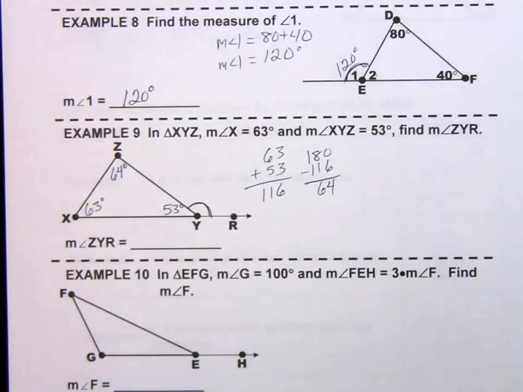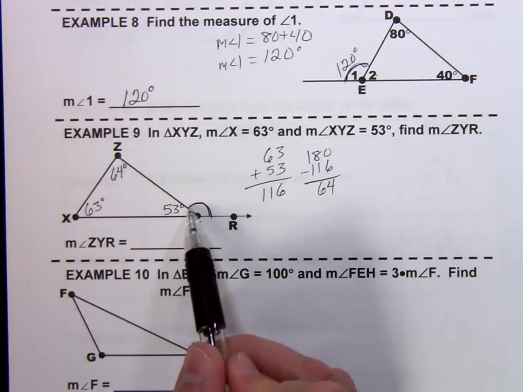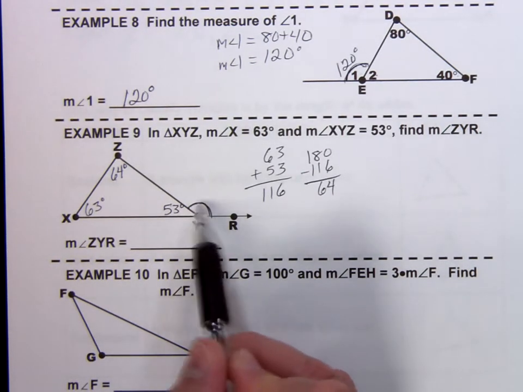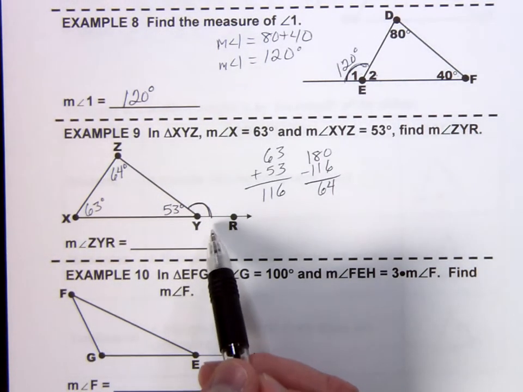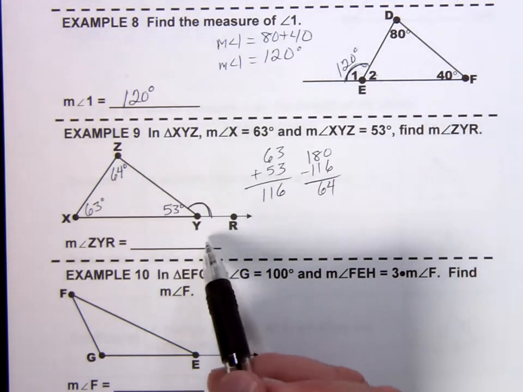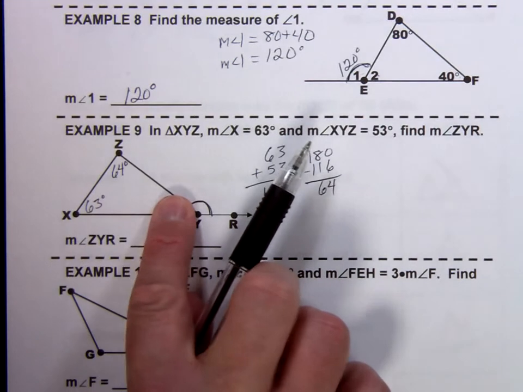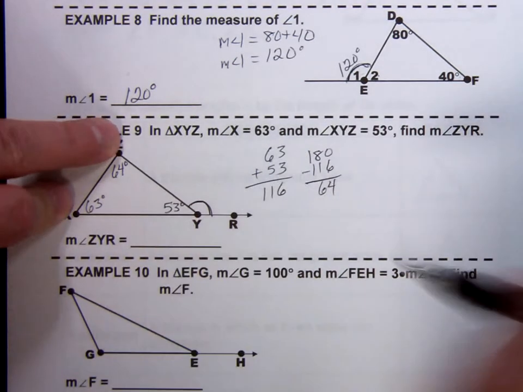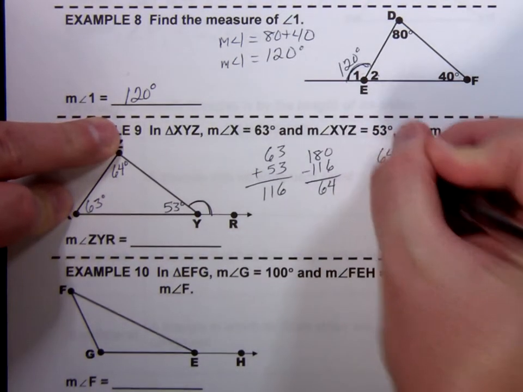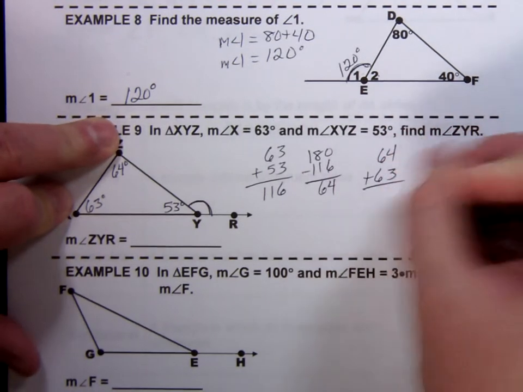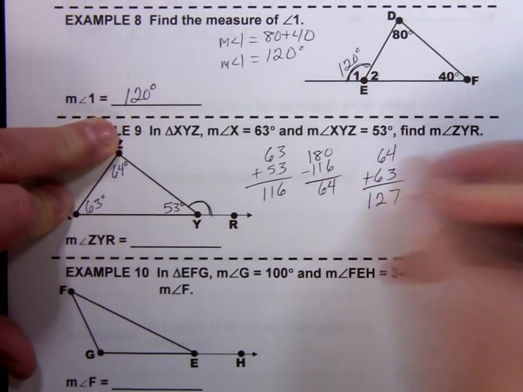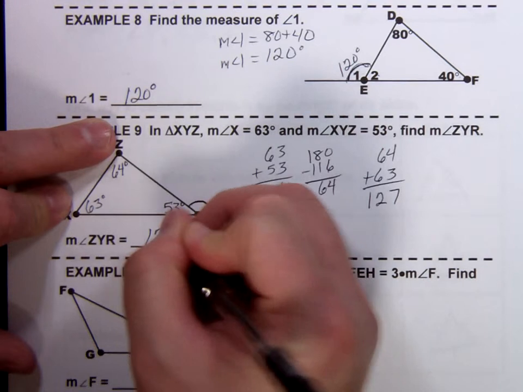Now remember, an exterior angle, like angle ZYR, is equal to the sum of the 2 remote interior angles. Again, this angle is adjacent to the exterior angle, so it's not remote. I want the sum of these 2 angles. So if I add those 2 angles together, I'll know what that exterior angle is. That exterior angle is 127 degrees.